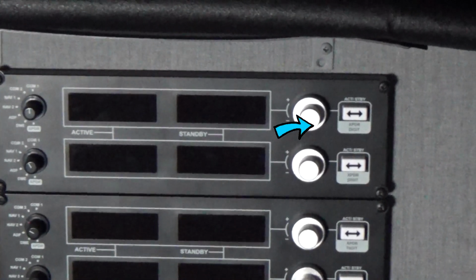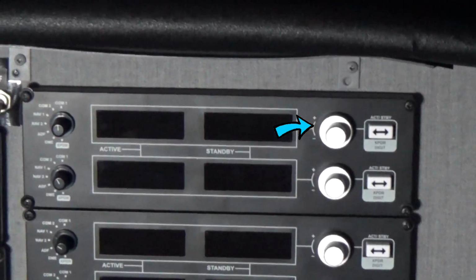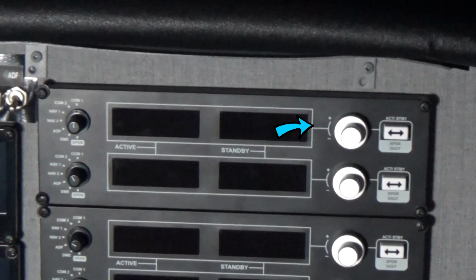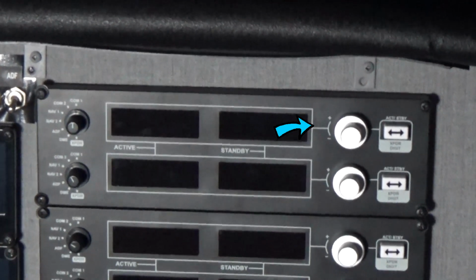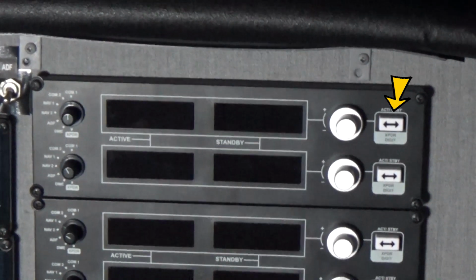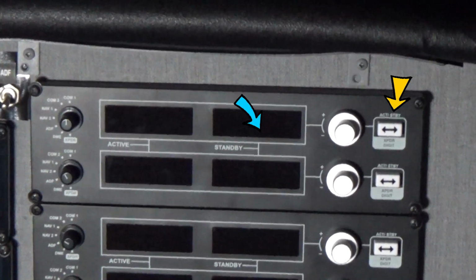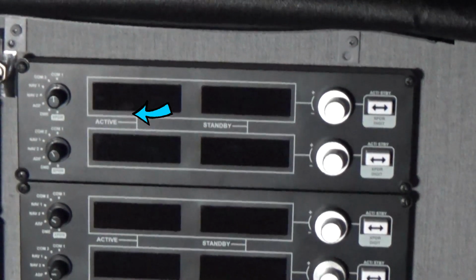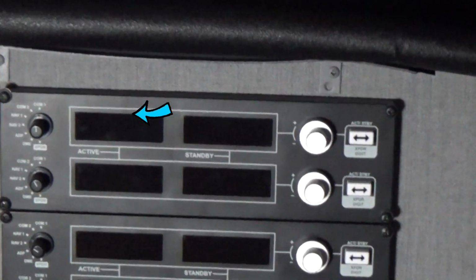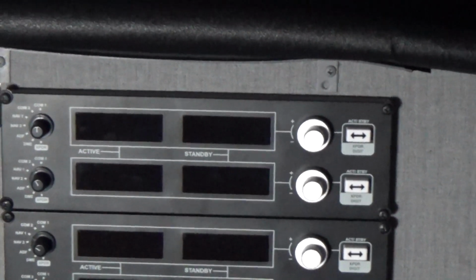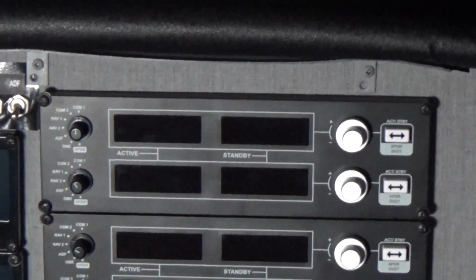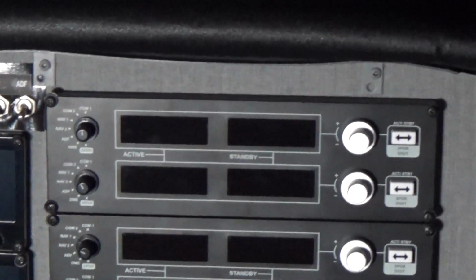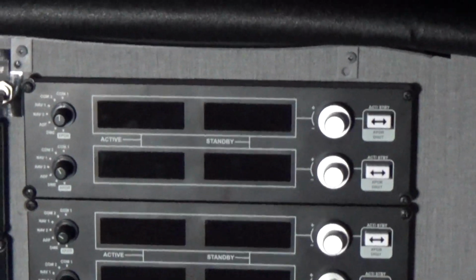You select in the right side the frequency that you want, then you push that button to the right and it moves the frequency that you've selected into the active. That then becomes the one that you can talk on. And you can listen to both frequencies at the same time.